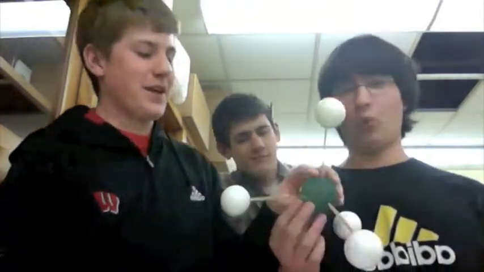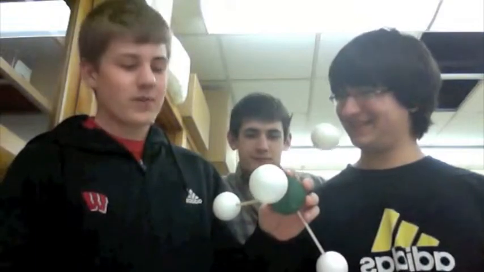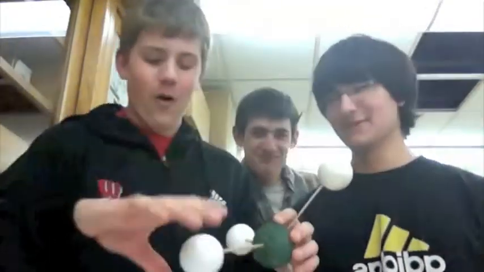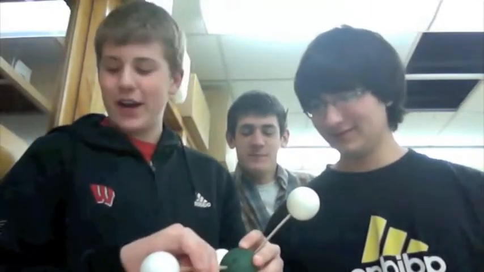Well, this happens to be a special type of molecule, because there are 4 bonded pairs of electrons, which is one more than a trigonal planar molecule.